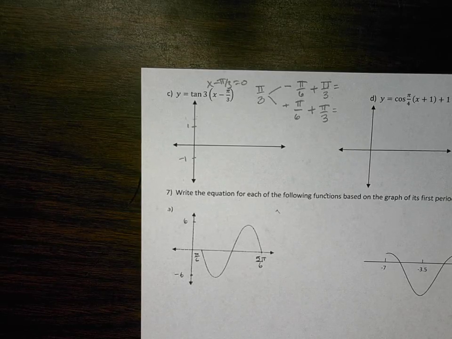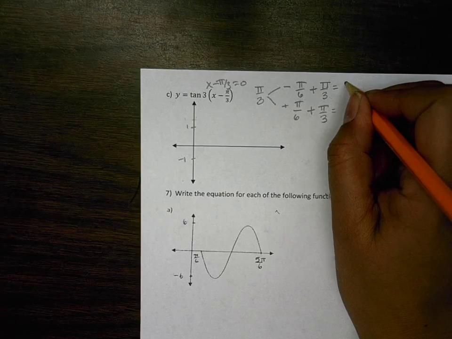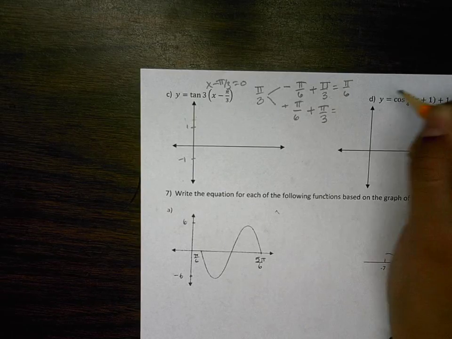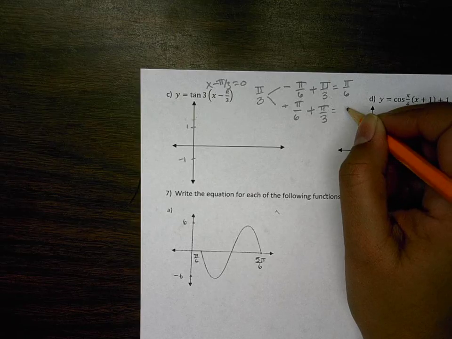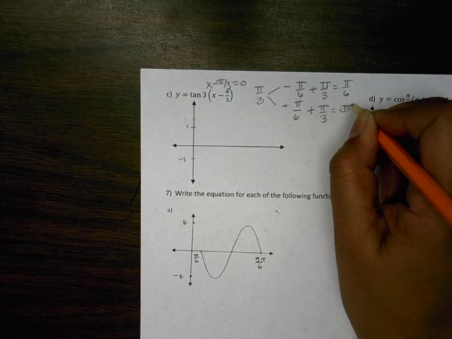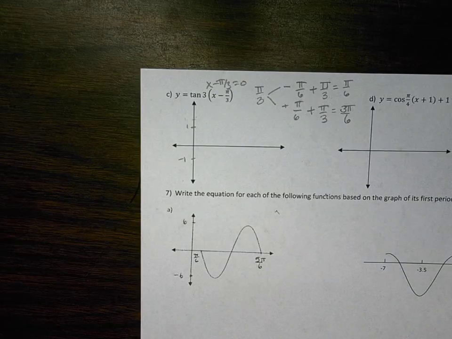All right, what do we have? First one is what? Pi over 6. And this one here? 3 pi over 6? Yes or no? Why do I not reduce the 3 pi over 6?